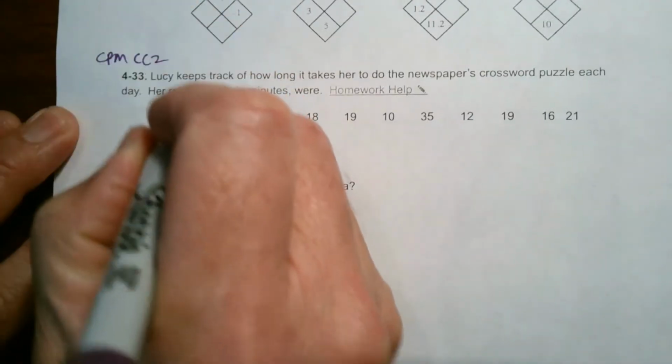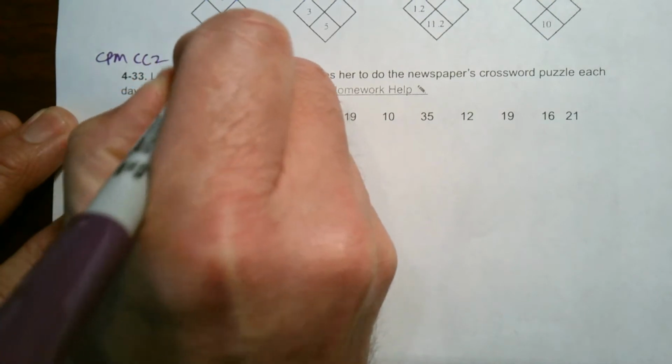We are looking at a situation where I'm going to have to determine median and mean given a set of data. So this question I'm pulling from CPM, and this is course 2, section 4.2.1, and number 4-33. So let's read it and we'll go from there.